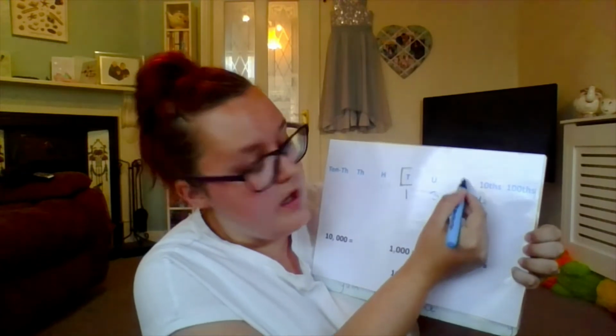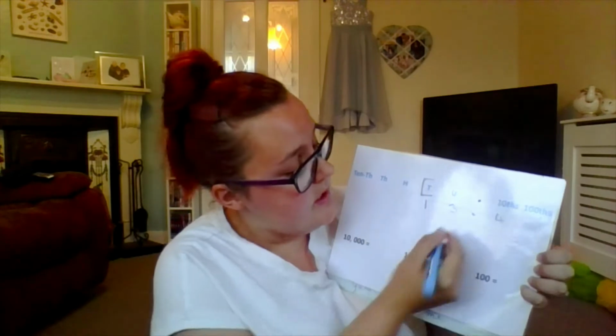So if you do that and you think, that's a bit easy, I want a bit of a challenge, I'm going to show you how to also round decimal numbers to whole numbers. So if, for example, my number was 13.4. So if you look at my place value, I'm only going to use the bottom half of it. So my tens, my units, obviously I've got my decimal point, really important, my tenths and my hundredths.